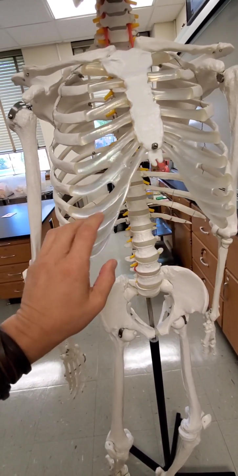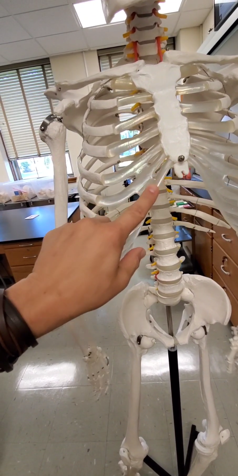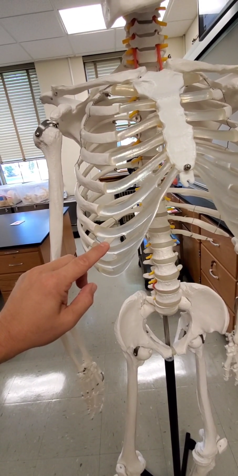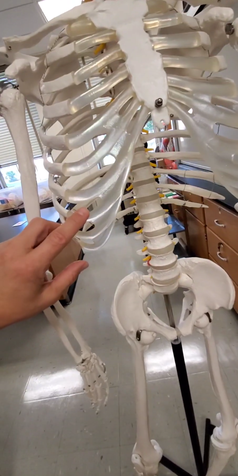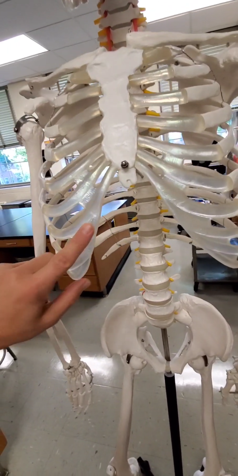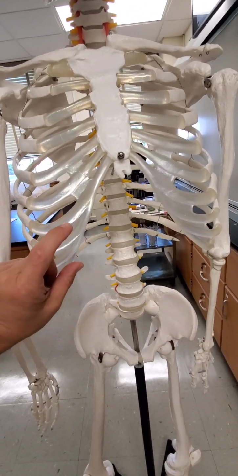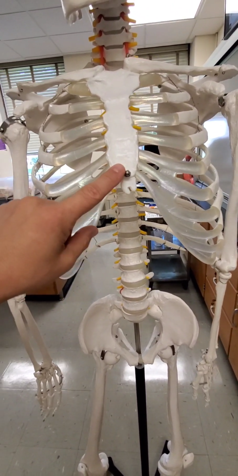They're not directly attached to the sternum, so we call them false ribs. Rib number 8, 9, and 10. They also attach to the cartilage, but not directly to the sternum. They attach through the 7th rib cartilage and then to the sternum.